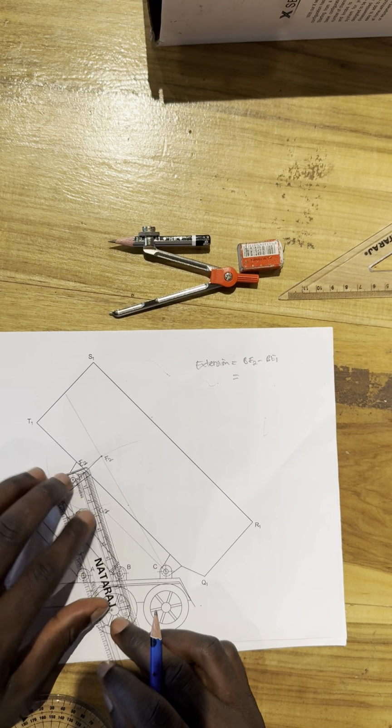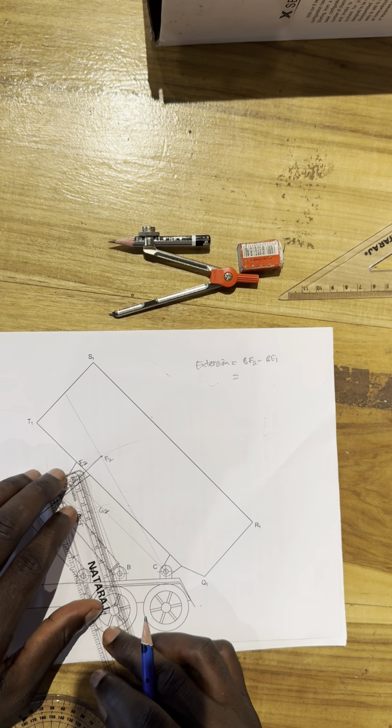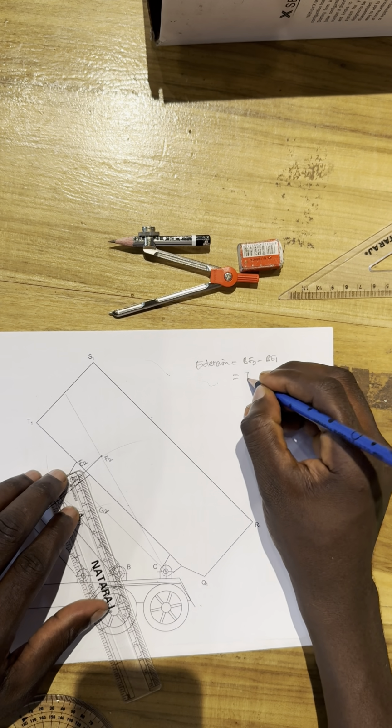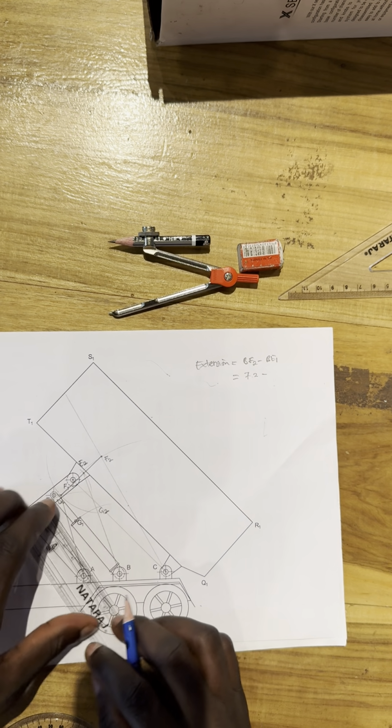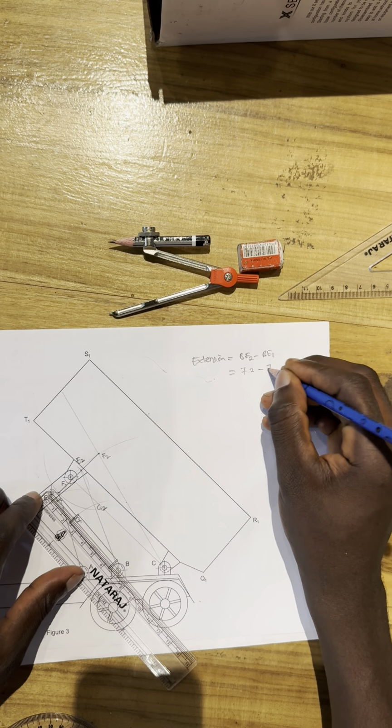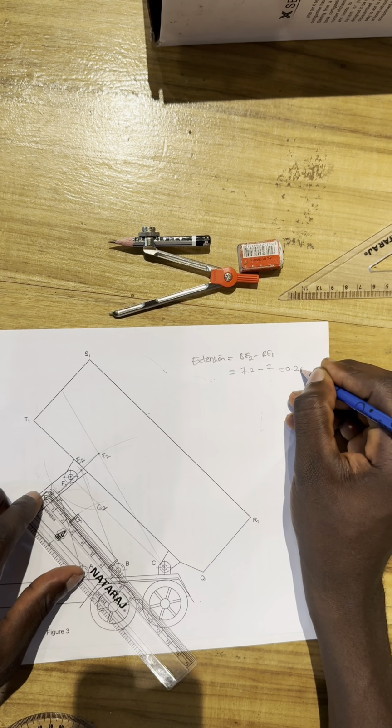BE2, let's measure that first. BE2 is 7.2. So 7.2 minus this one, 7. That is 0.2 centimeters.